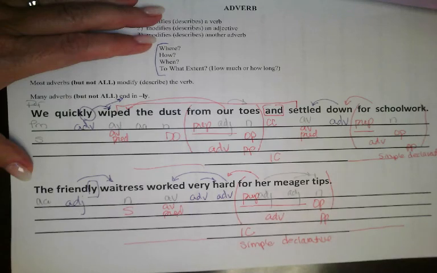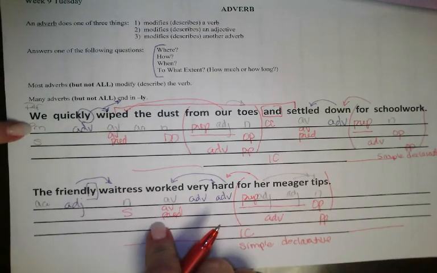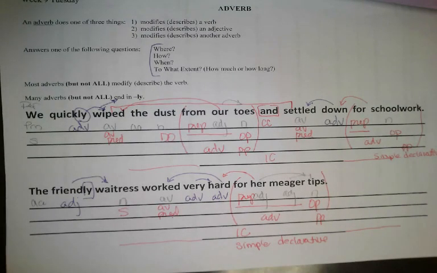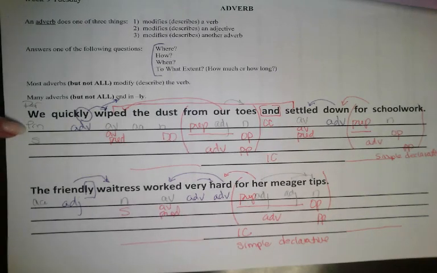Now, the only ones we were responsible for today were the level 1, having to do with the parts of speech. The rest of this is just fluff and nonsense, and we will get there. Don't you dare stress about it. So we were just worried about level 1. Hopefully you did pretty good on that.